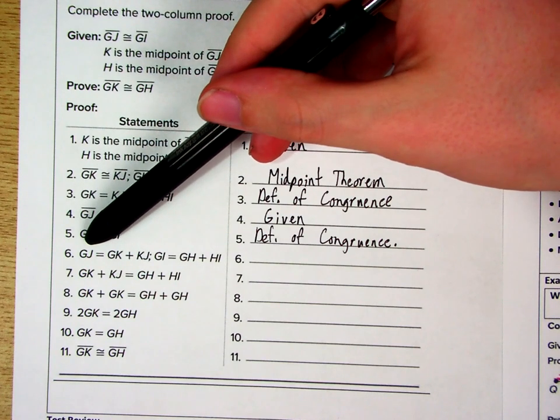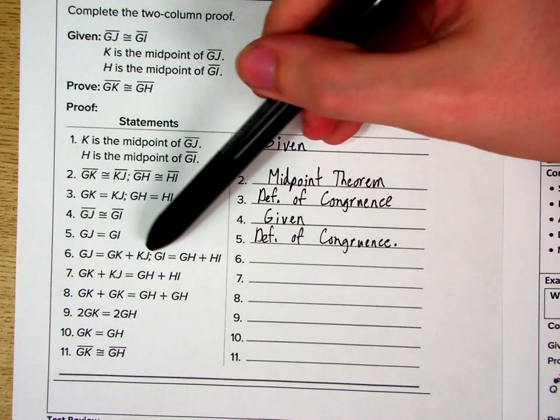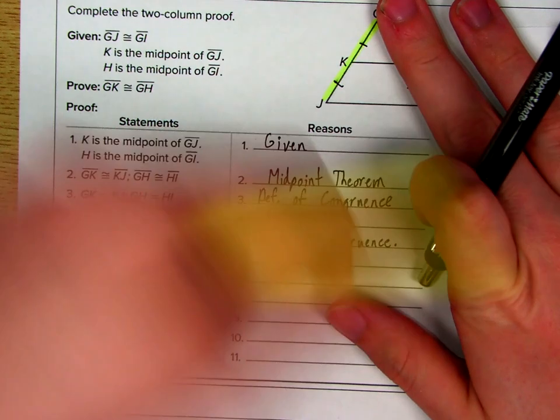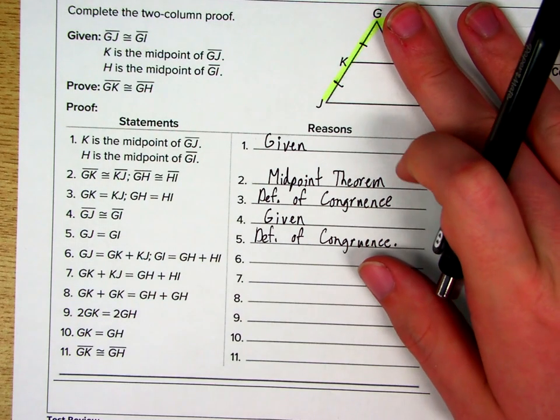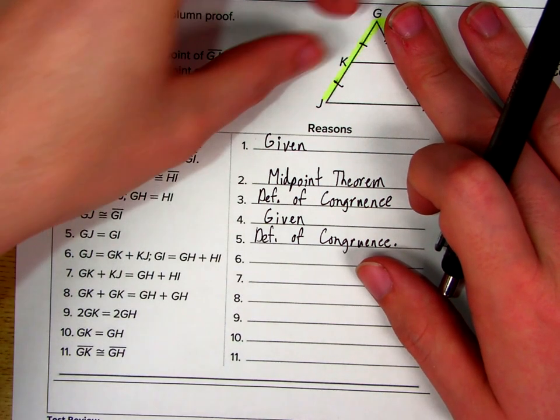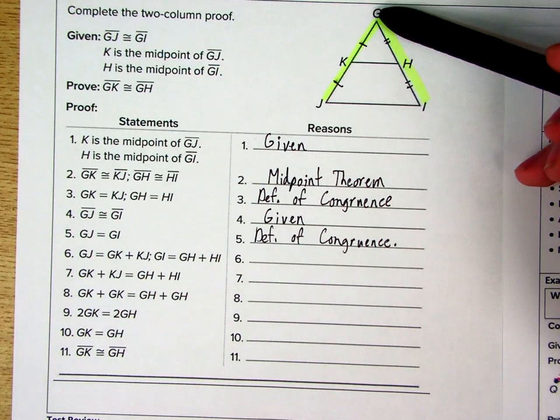We know GJ is equal to GK plus KJ. Let's take a look. G to J, this line segment from G to J is supposed to be equal to GK and KJ. Well, yeah, that makes sense. Those line segments add up.